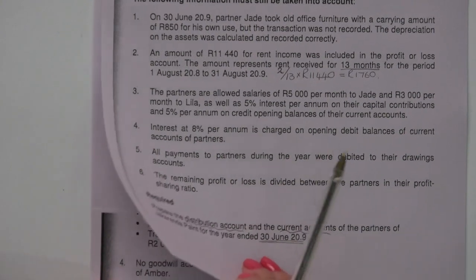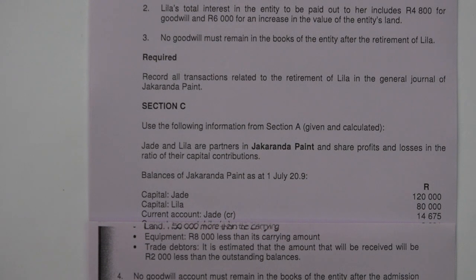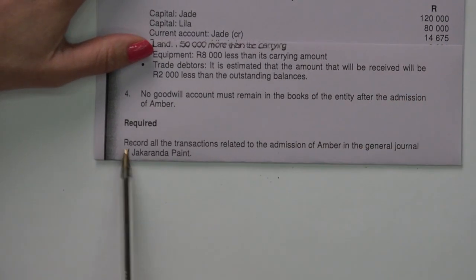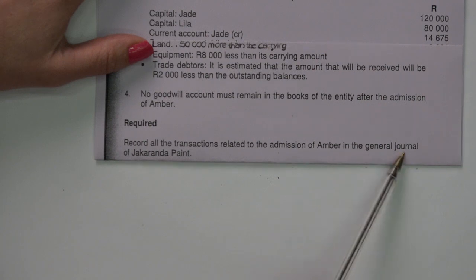Now, if we refer to section C of this question, you will see that the required part asks us to record all the transactions related to the admission of Amber in the General Journal of Jakaranda Paint.